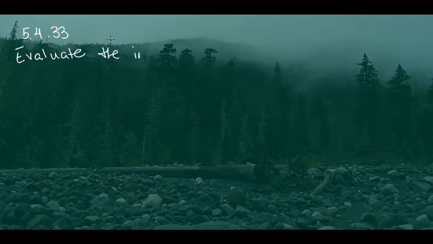All right, here's an example similar to problem 5.4.33 on your homework. The problem says evaluate the integral. Pretty standard thing to do at this point in the semester. Evaluate the integral from 2 to 5 of x^(pi-1) dx.